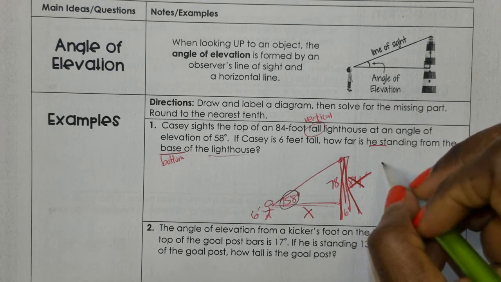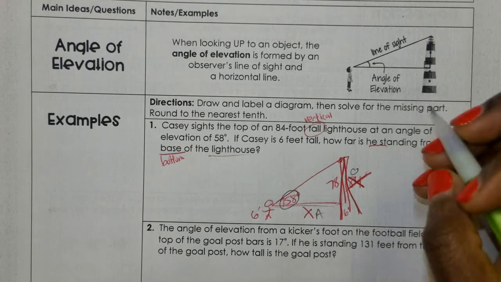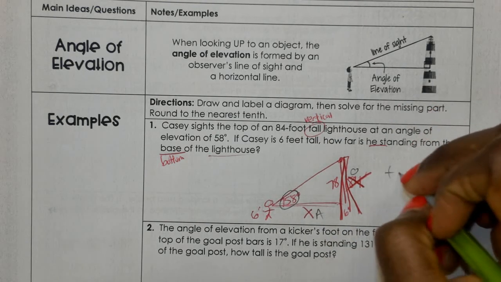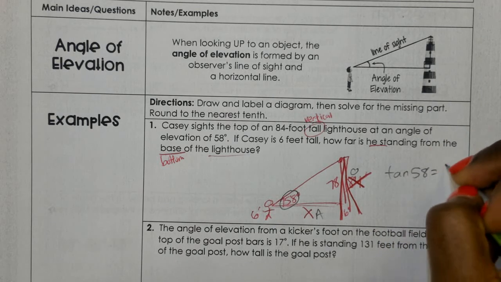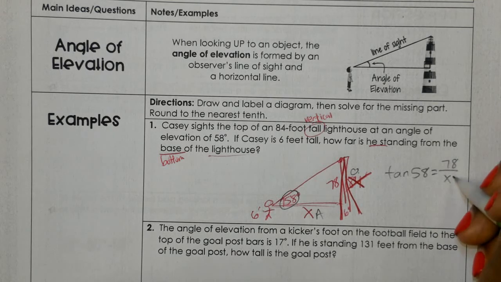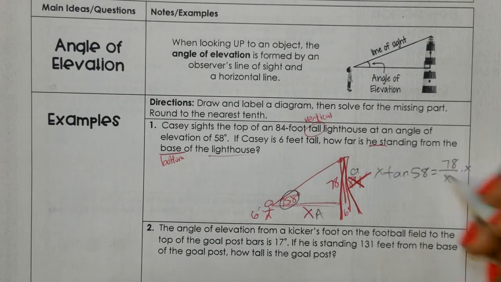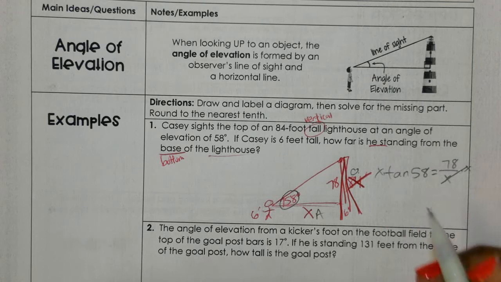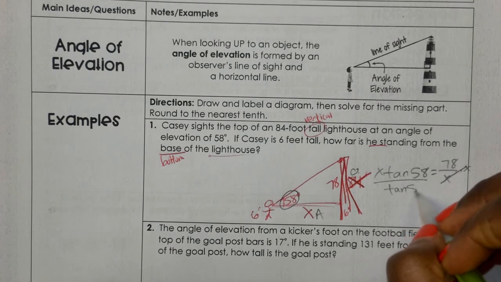Okay, so from the angle we have O and A, so it would be tangent. It's O over A. So because x is on the denominator, we multiply it on both sides. X isn't quite solved, so we need to divide by tan 58.